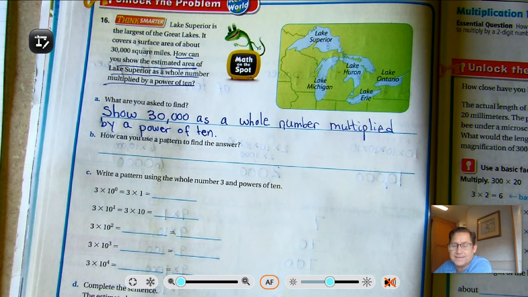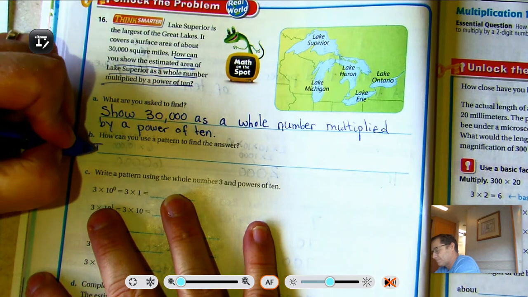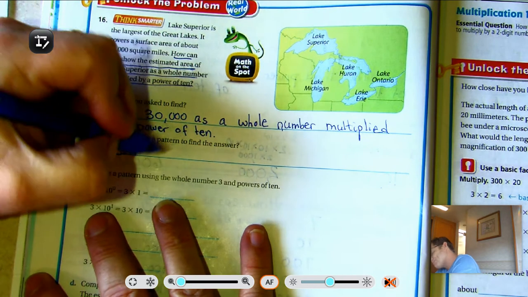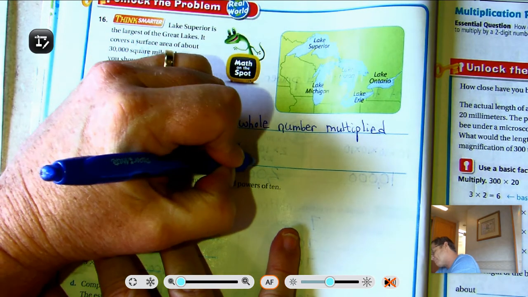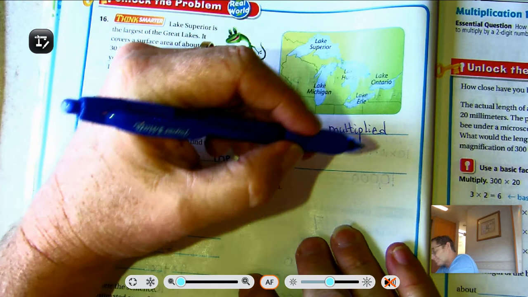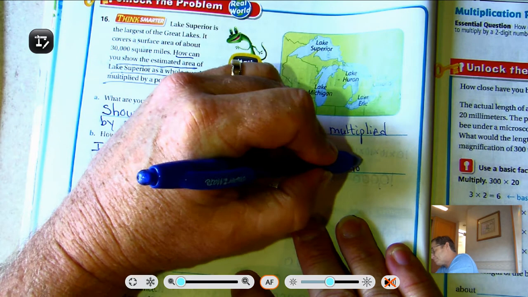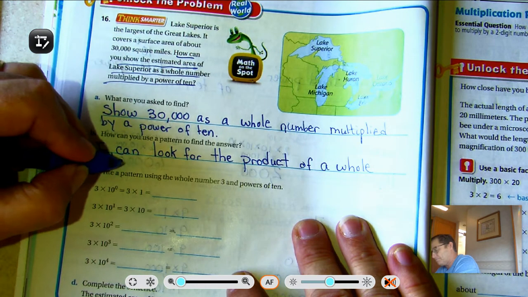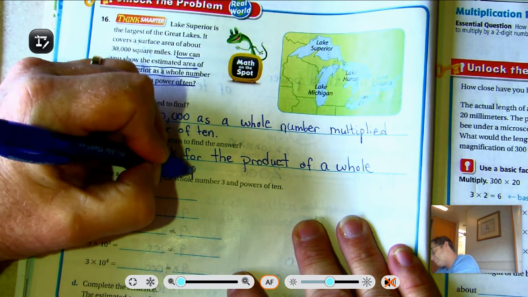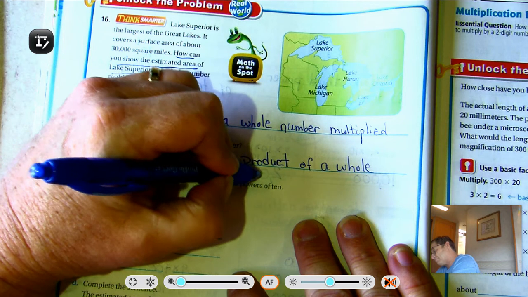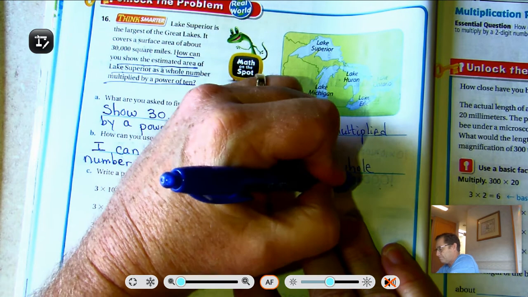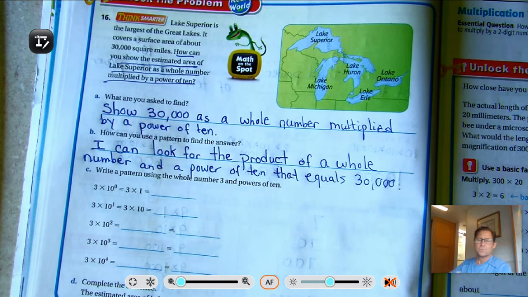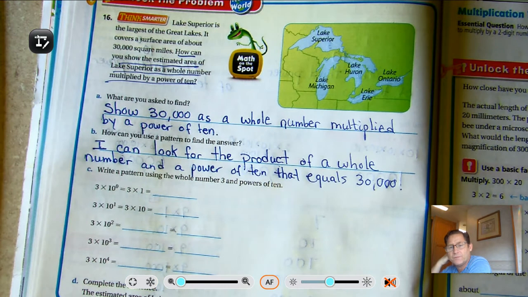So how can you use a pattern to find the answer? We're going to be looking for the product of a whole number and a power of 10 that equals 30,000.